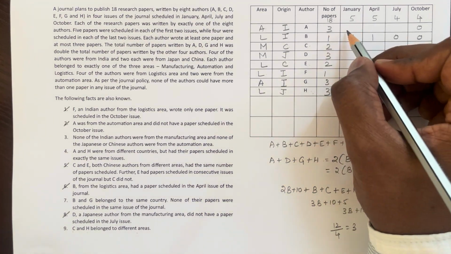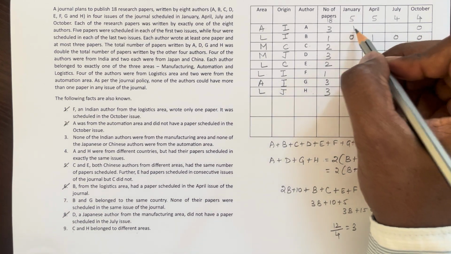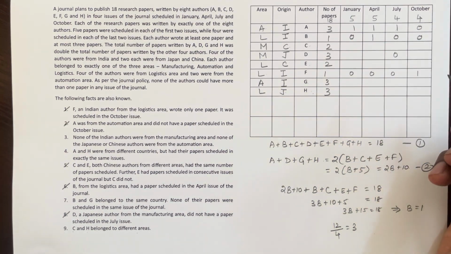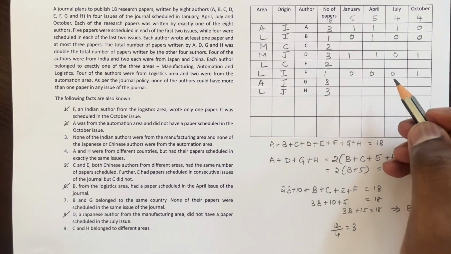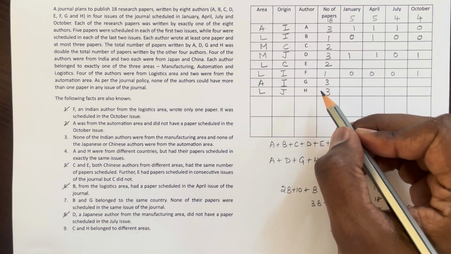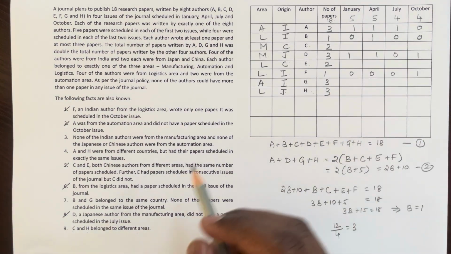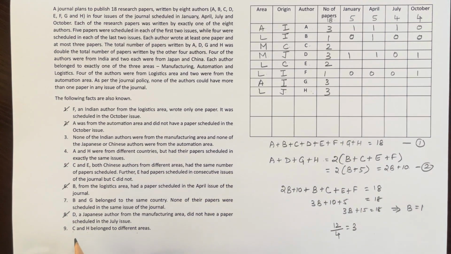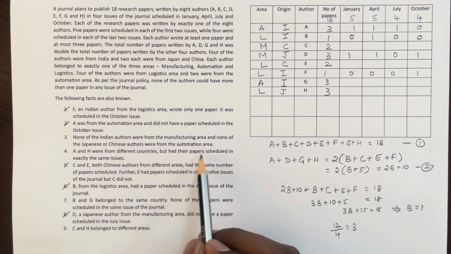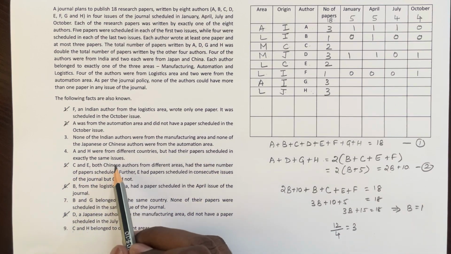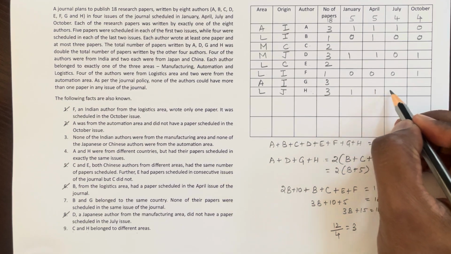So here A, we know in October he did not have any publication, so in all the other issues he had 1 paper each. Similarly, D had 1 in each of the remaining issues. Coming to G and H, here there is a condition wherein A and H were from different countries but had their papers scheduled in exactly the same issues. So A and H will be similar, 1, 1 and 0.